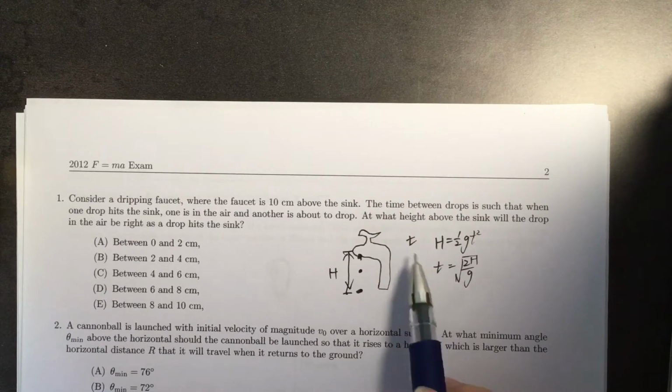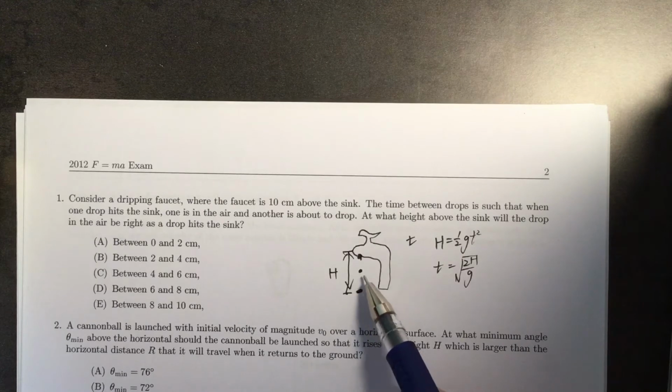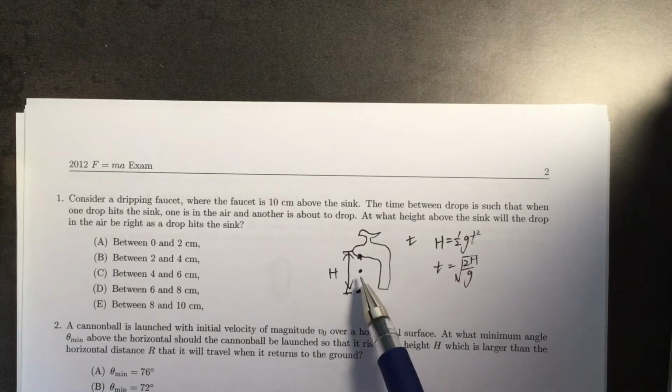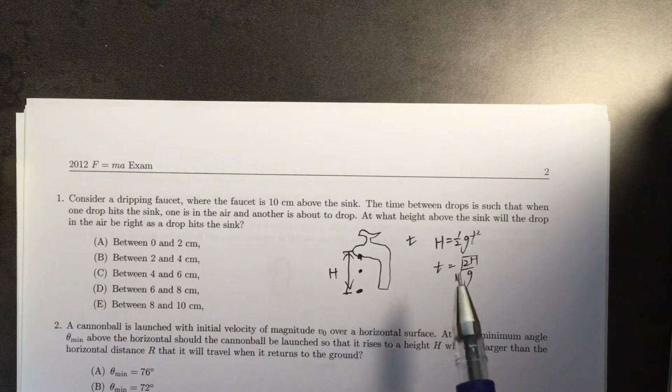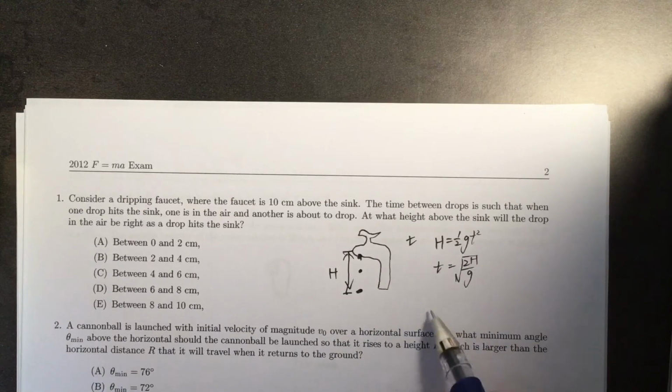Why is it 1/2? Because when it hits the ground, one is in the air, already dropping, and one is about to drop. So the period has to be 1/2 of the big T.